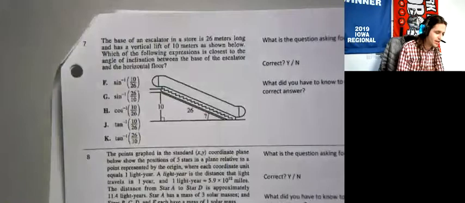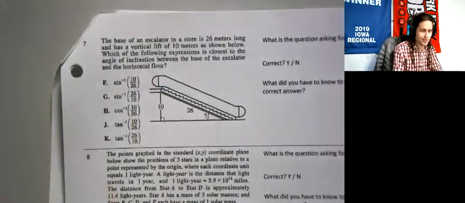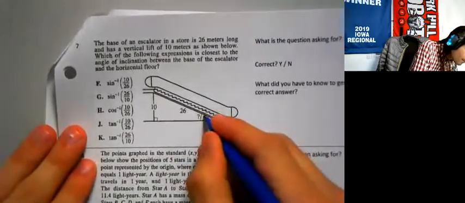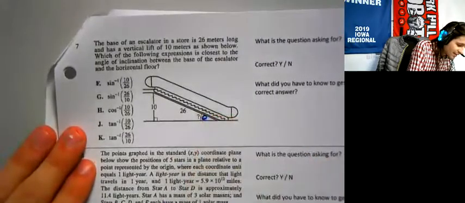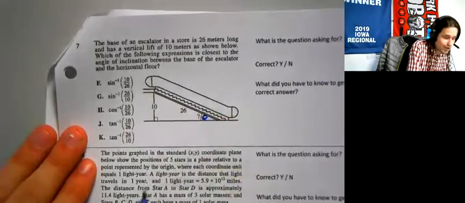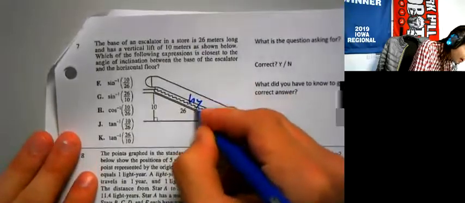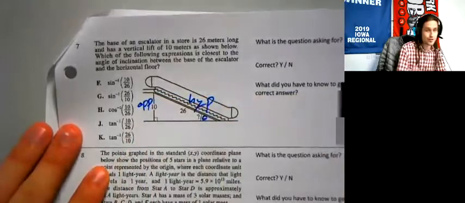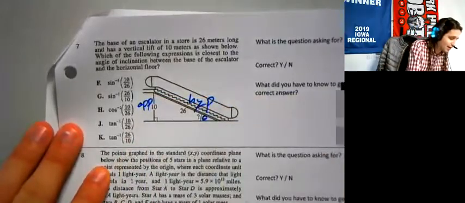Ooh, I like number 7 because, what do I know? You don't really have to know any trig to get this one. We got an angle here, and what do I see? I want to know the angle, and what do I have? It looks like I have the hypotenuse and the opposite side. What function relates the hypotenuse and the opposite side?